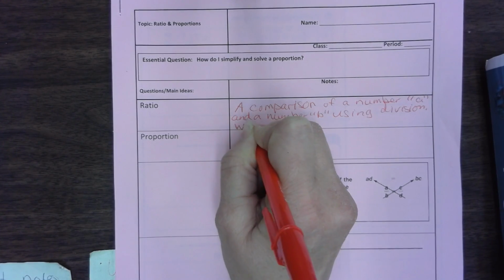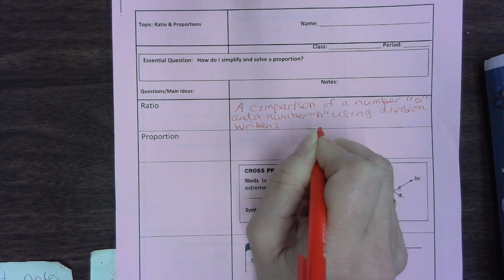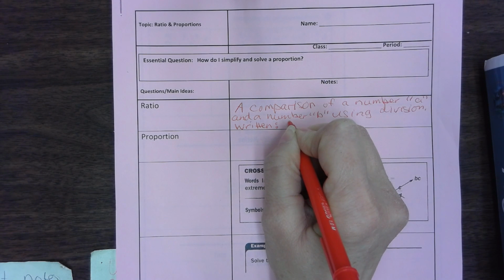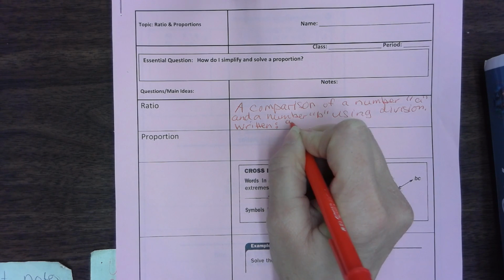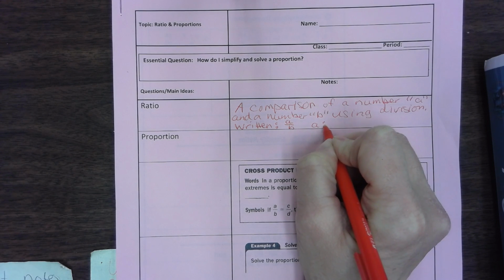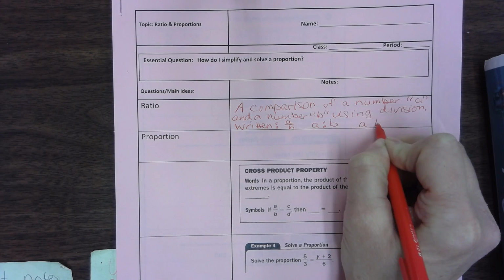There's several ways we write ratios. Sometimes you'll see them written as fractions. Sometimes you'll see them with this colon in the middle, or sometimes you'll see it written with the word "to" in the middle.